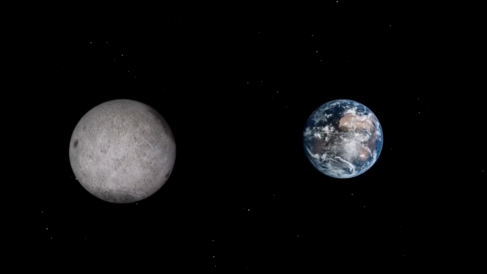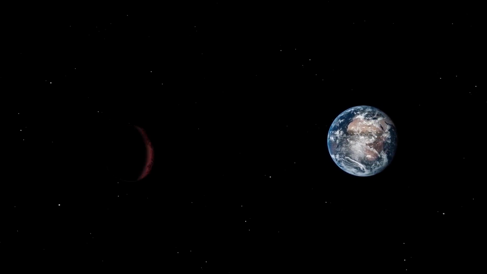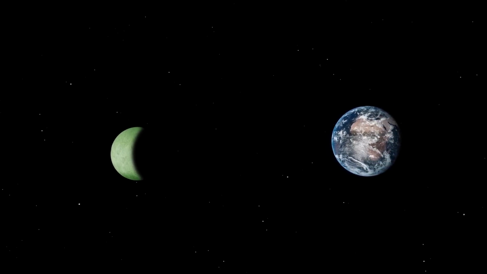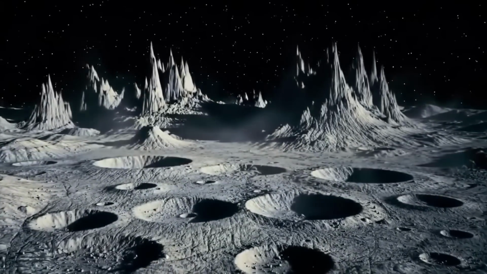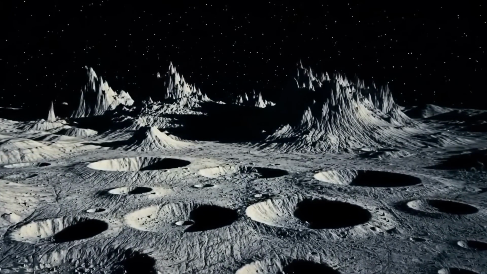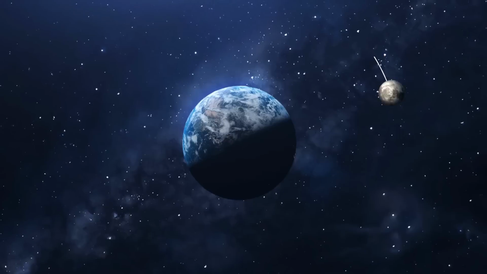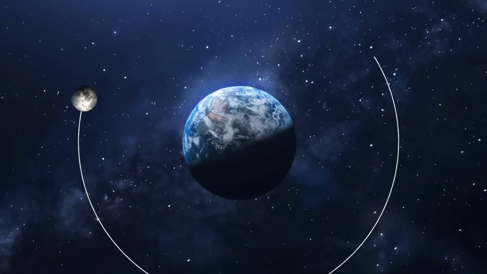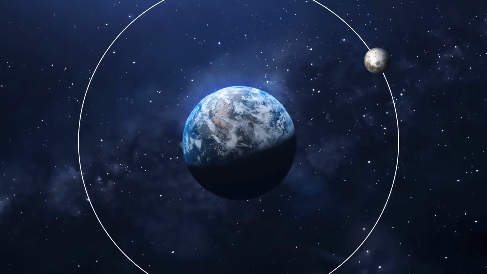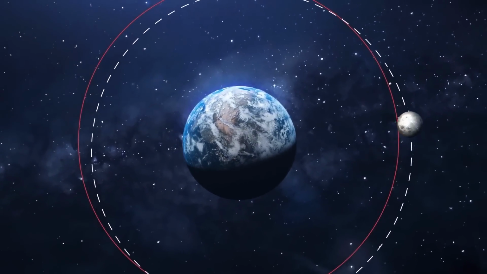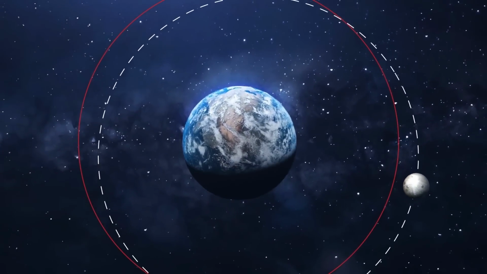Another cool thing is that the ridges on both the near and far sides of the moon are similar, which means they may have formed through the same geological processes, having been shaped by the same forces. These forces might include the moon's gradual shrinking, thermal contraction, and shifts in its orbit. We'll talk about it a bit later.